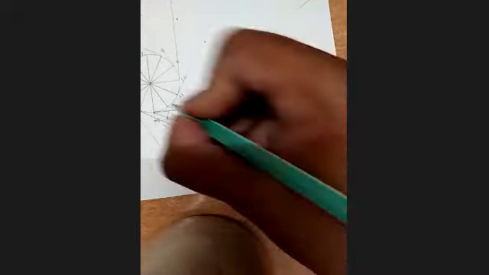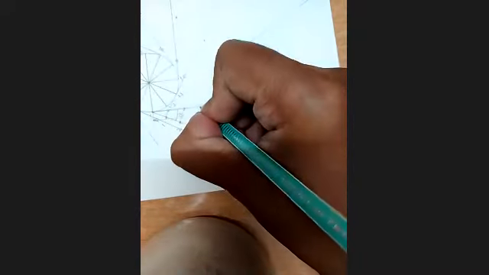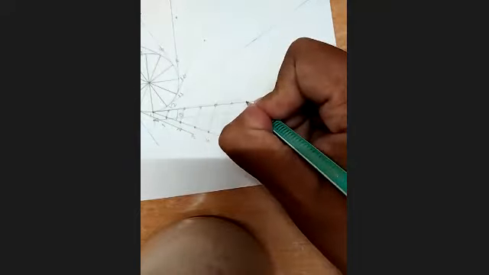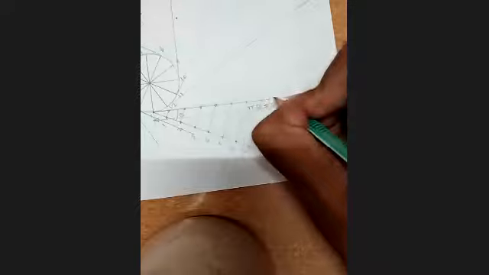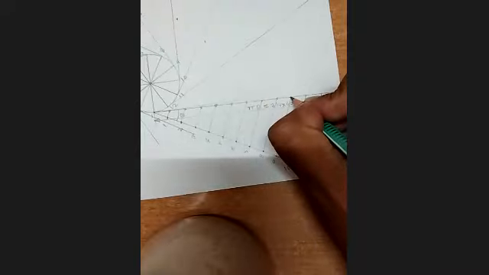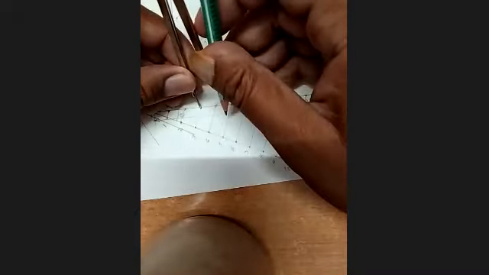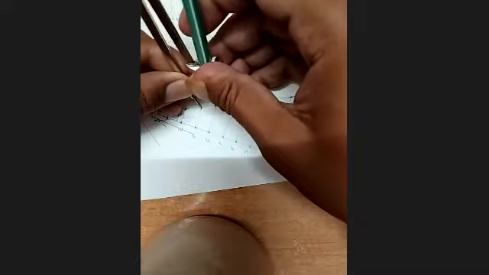Then you will get the points here on this line. I will mark them with a point. Now check whether you are getting equal spacing.